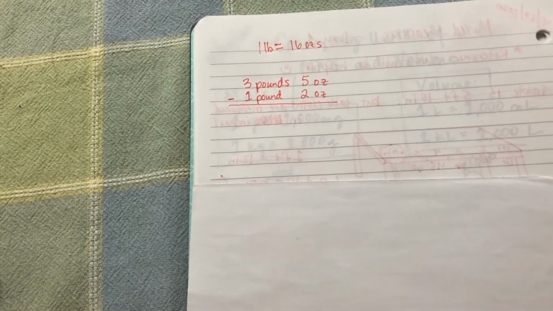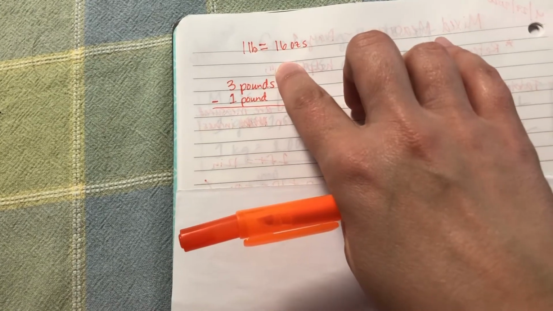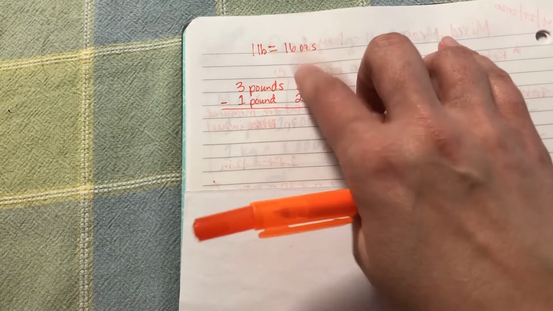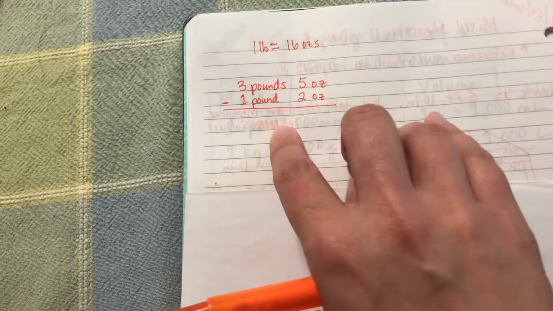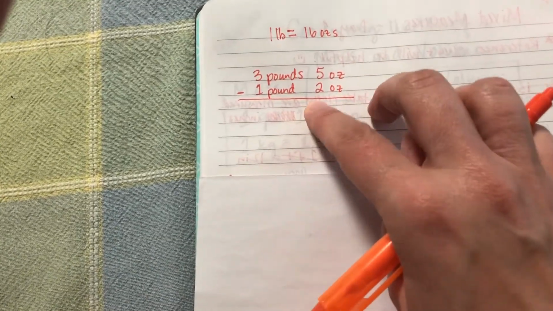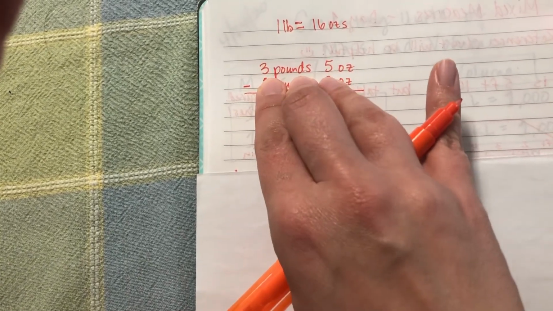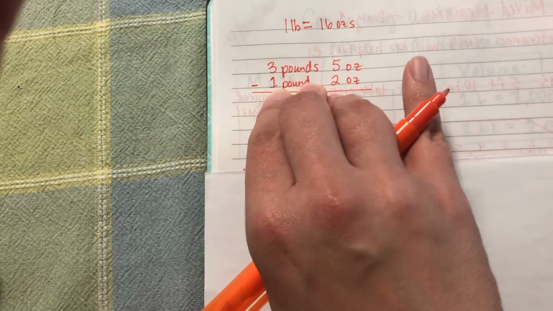Okay, so these are both quite a bit smaller than 16, but we're going to need to keep that in mind when we're adding. Oh, we're not adding, we're subtracting. Good thing that we're recognizing that. Okay, so ounces and ounces, pounds and pounds. Do I have my greater amount on top? Sure do. Okay, so now I can subtract.